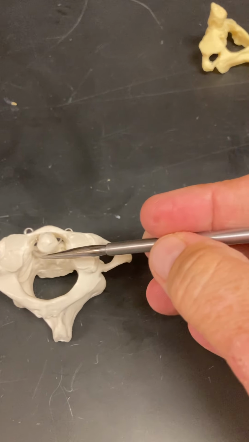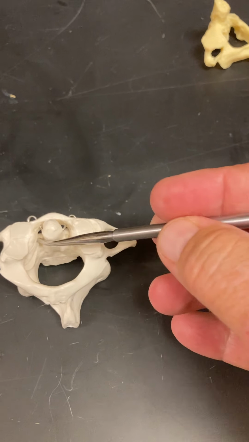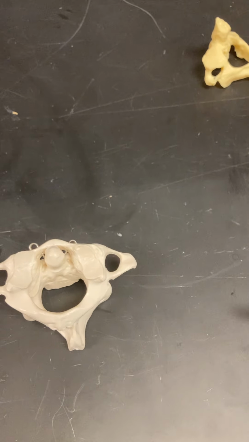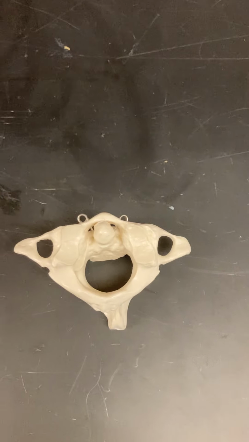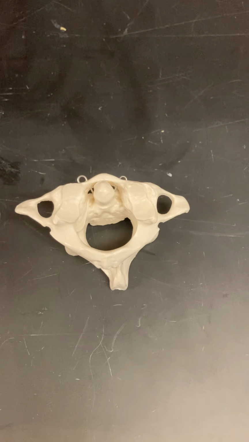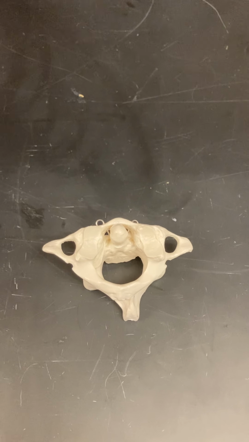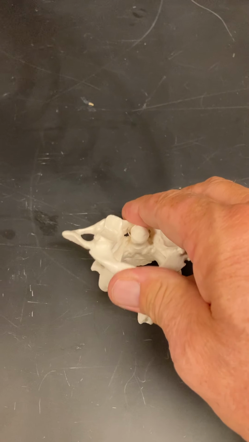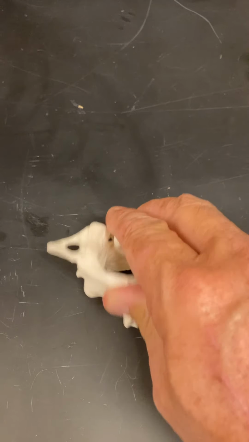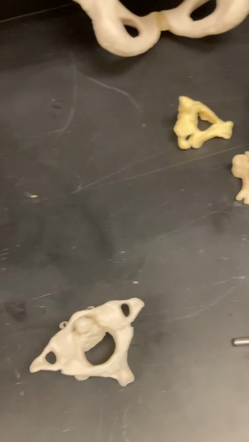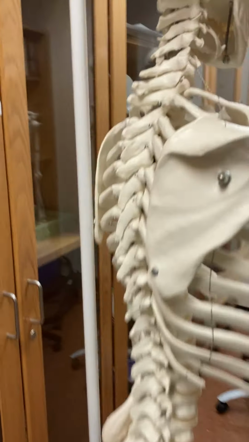There's actually a ligament going across here, holding that dens against the anterior of C1. Now what allows us to nod our head is that C1 connection with the skull. So this would go up and down. The yes vertebra would be C1. Let's see if we can get it on here.